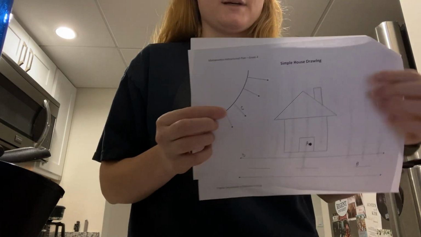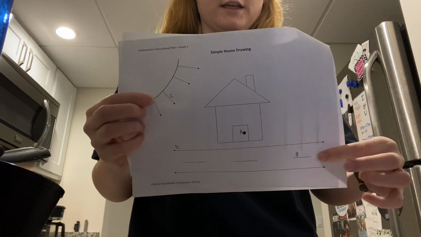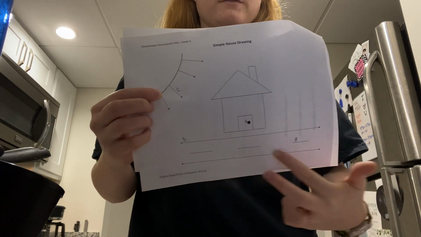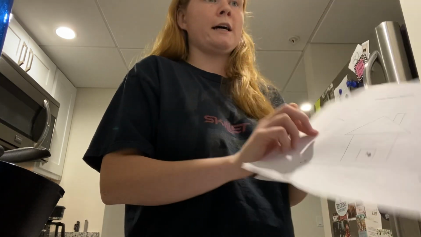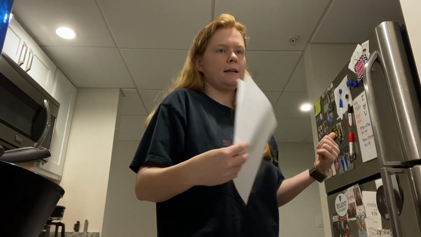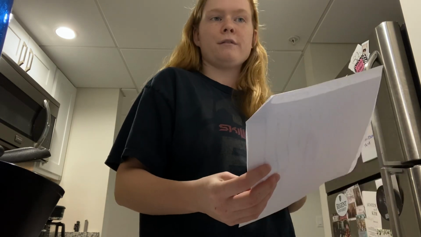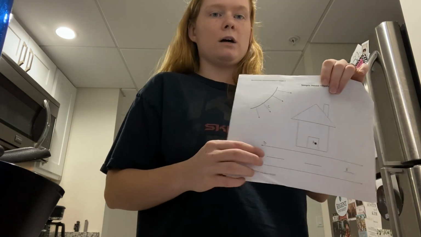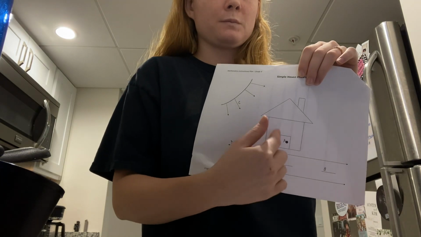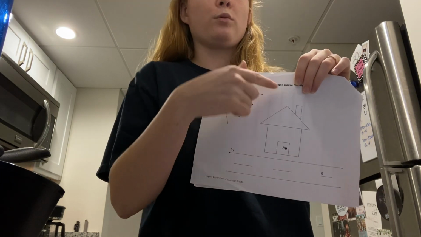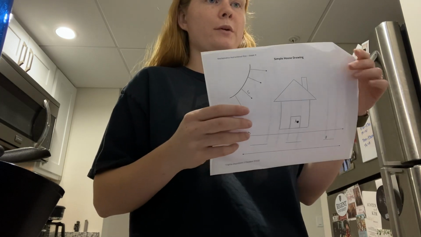So you can see my sun, my house, and my road here on the bottom. So I'm going to be asking you questions like, does the sun have rays and lines or just rays? How many rays are there? Does the house have angles in it? If so, how many are there, and point where they're located? Show me where they're located.